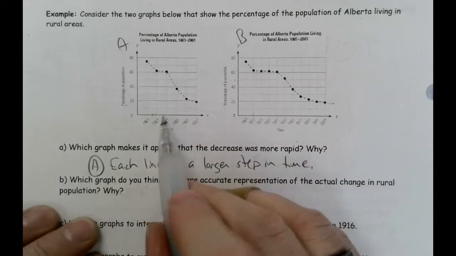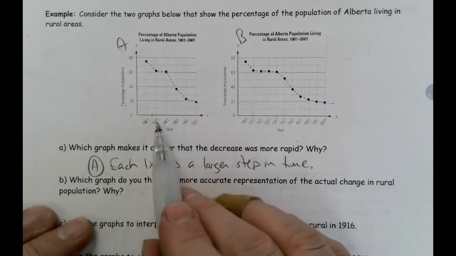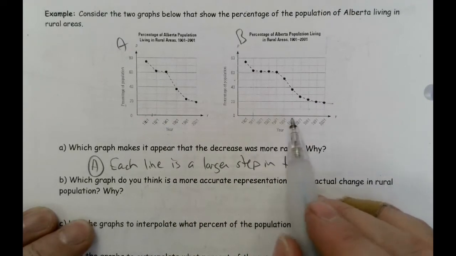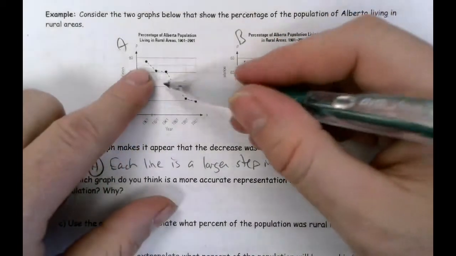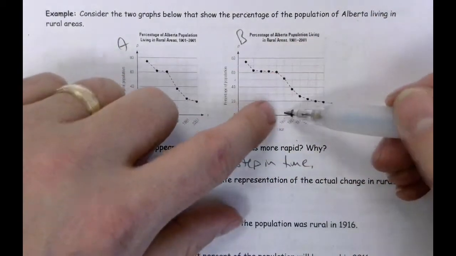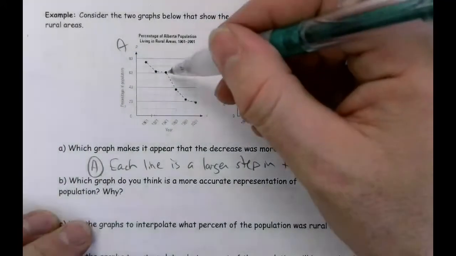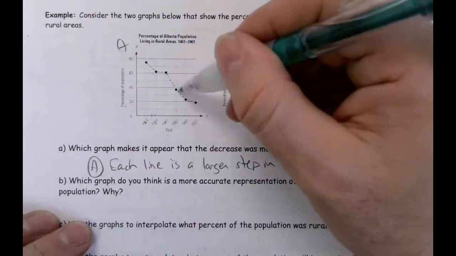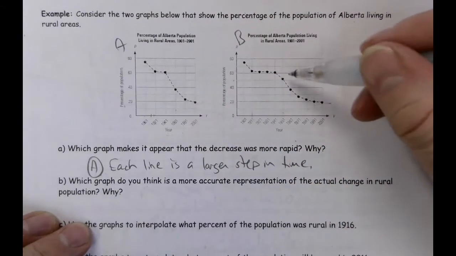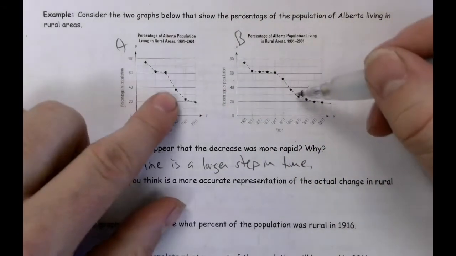Okay, from each line here, when I go from this line to this line, that's a jump of 20 years, 20 years, 20 years. But here, these are jumps of 10 years. So we've got twice as much going on between these two lines as we do between these two lines. And so when we see that drop from here to here, that looks more dramatic than it does over here, even though the drop is the same.